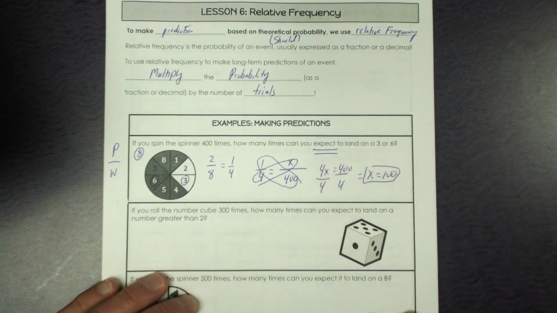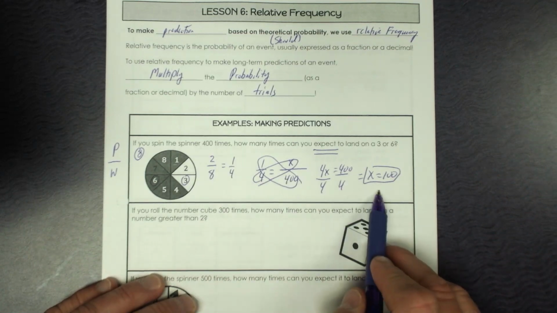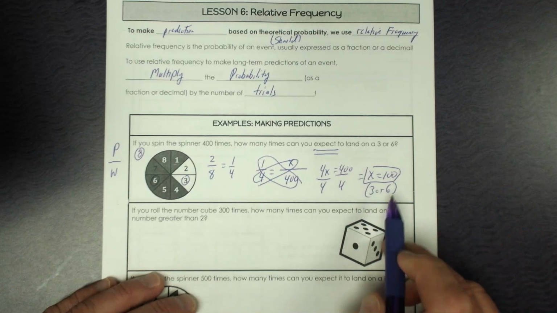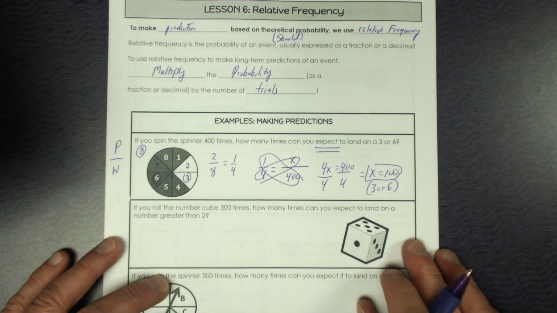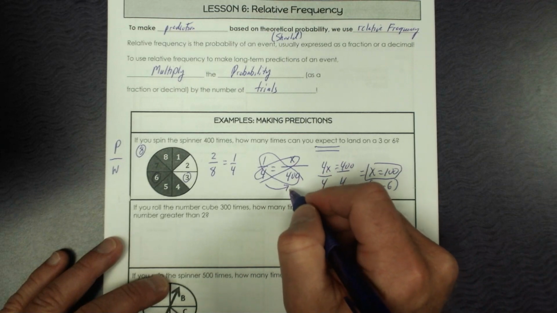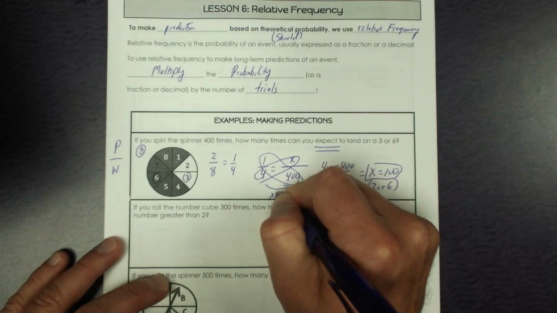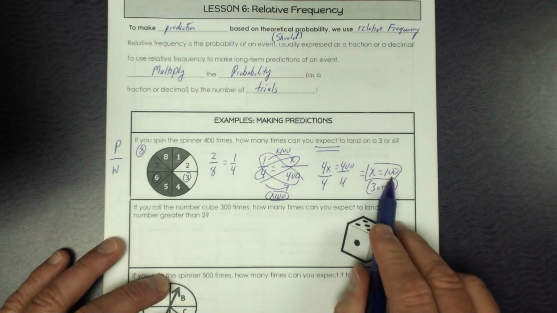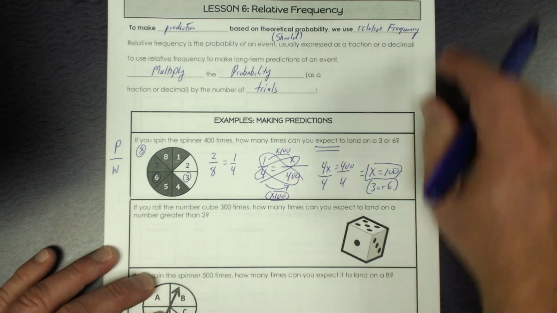Now, what does that 100 mean? That means it's an estimate that if we spun the spinner 400 times, we would land on 3 or 6 approximately 100 times. But I want to go back to this proportion. There's an easier way. This way works sometimes, it doesn't work. If you see how many times 4 goes into 400, or what times 4 gives you 400, it's times 100. So if you do times 100 up here, you're going to get that 100. This way does not always work. Cross multiplying does work. Okay, so that's example 1.